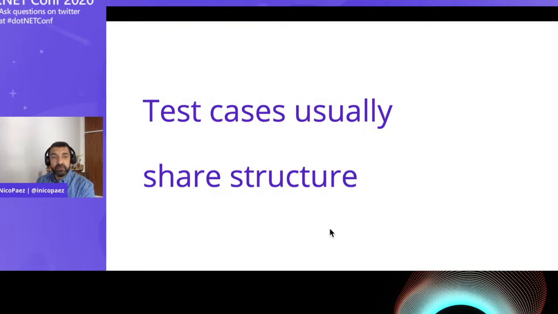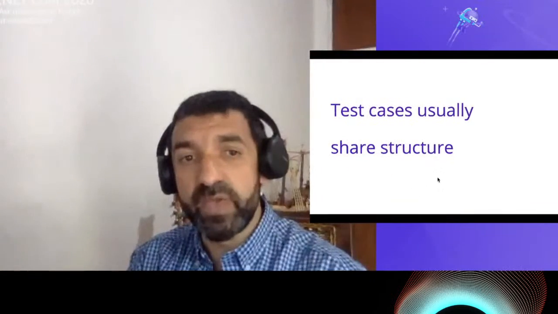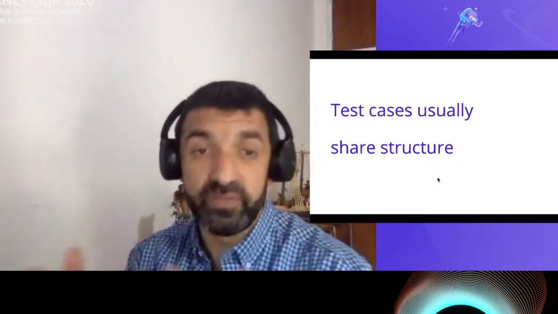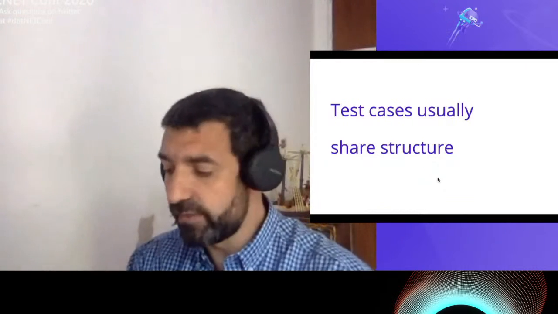So finally, we find that usually test cases share structure, right? Because you have to test a certain feature, and for that feature, you need to test several cases. Many, many times, the difference between the different cases you want to test is just a small difference in the steps, a small difference in the test data that you will use, a small difference in the assertions that you will run. So that makes test code very easy to be duplicated, right? Something that, of course, we want to avoid, right?